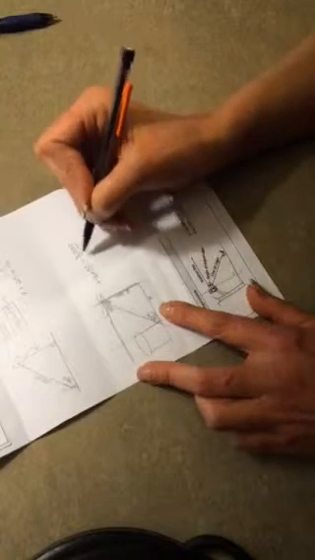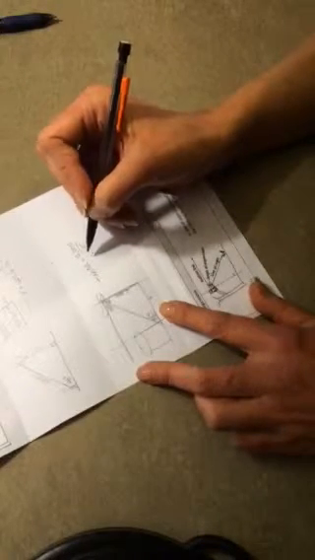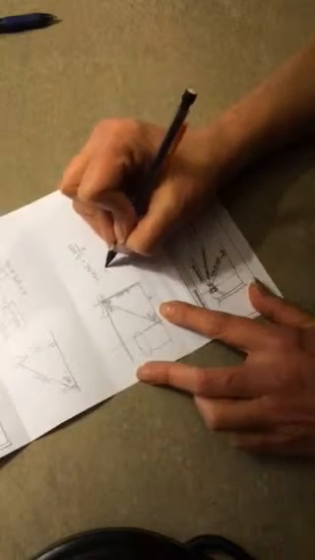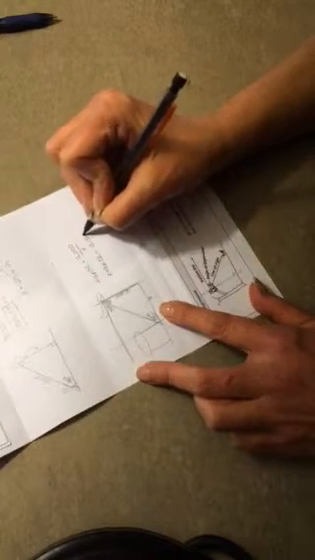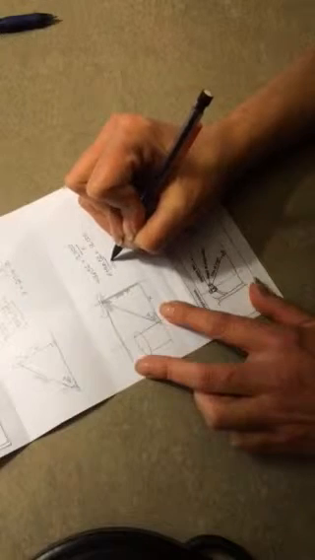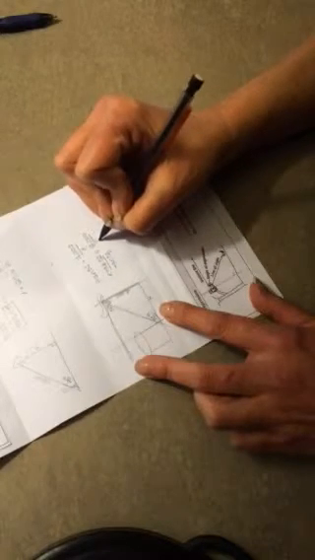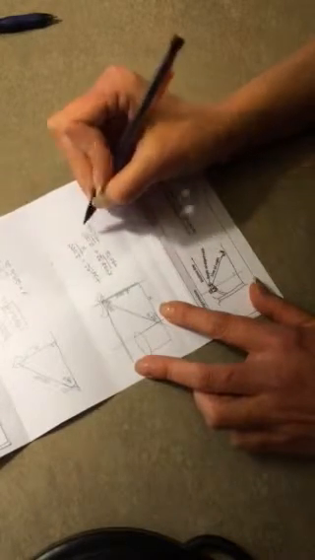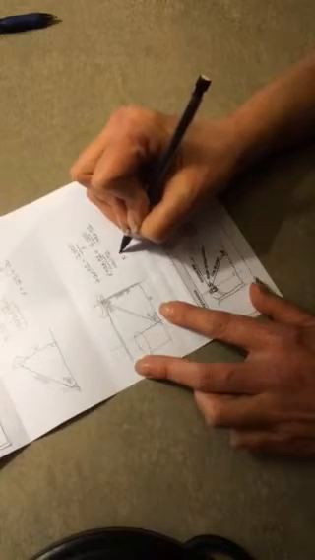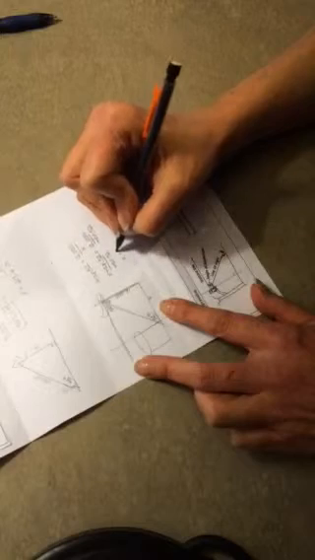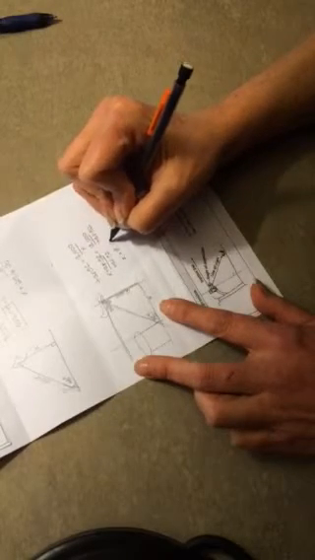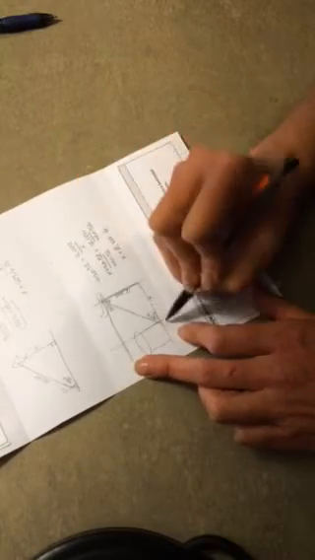When I cross multiply, I get x tan of 32 equals 12,000. Then I divide both sides by the tangent of 32 and plug and chug in the calculator, and I get that the plane is now 18,154 feet away from the tower.